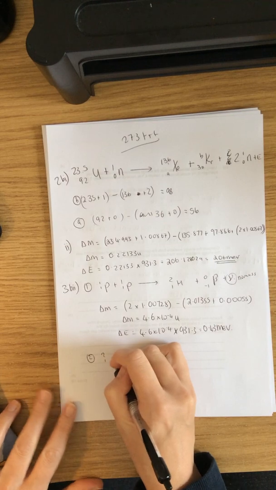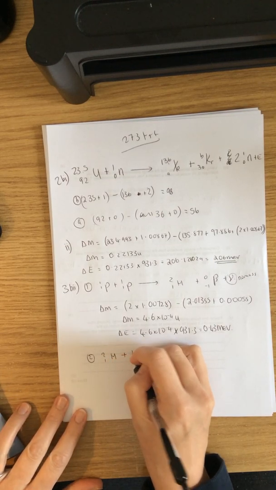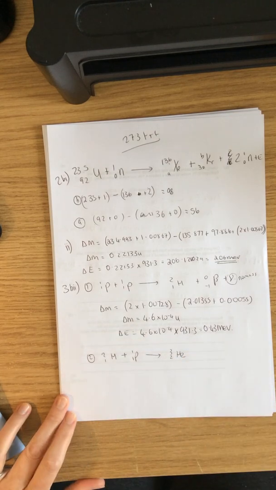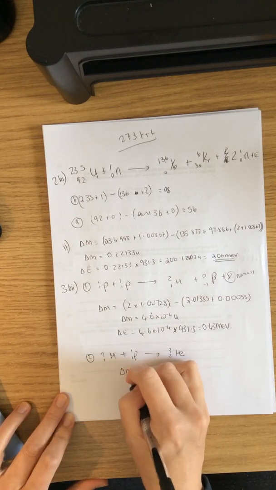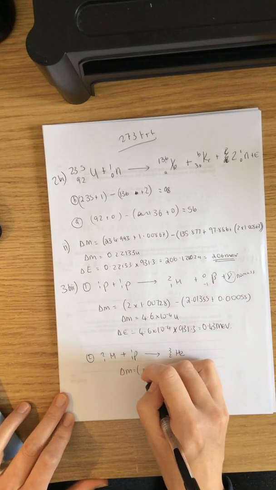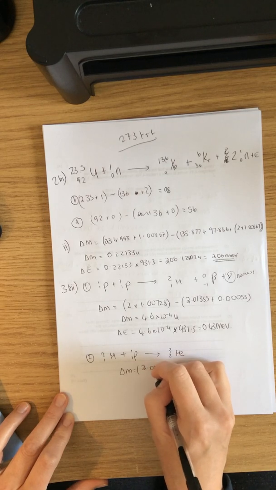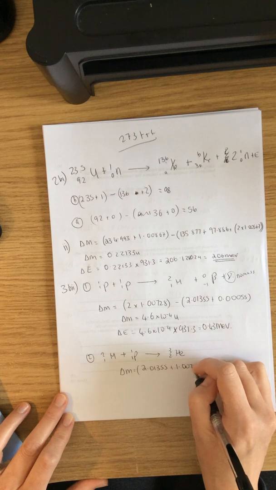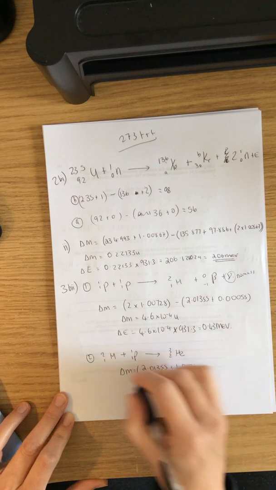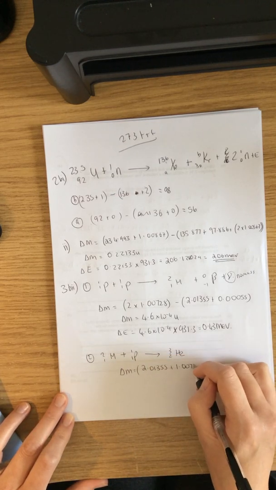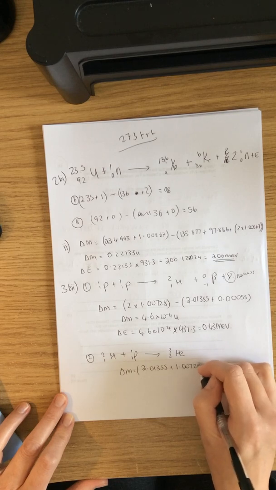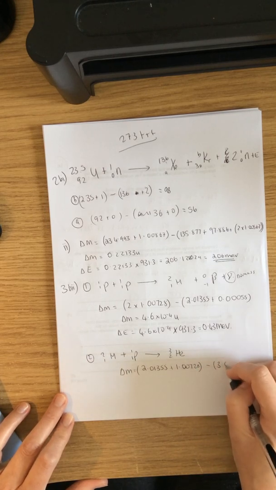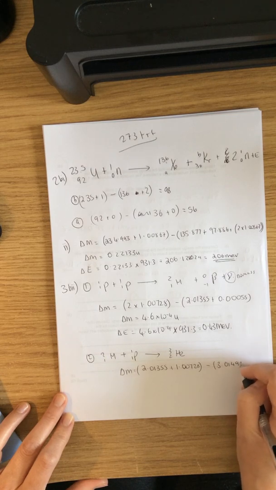And part 2, the equation is 2,1 hydrogen plus 1,1 proton goes to a 3,2 helium. So the change in mass is going to be what you had before. Those values are given to you. So that's the heavy hydrogen and the proton, which is just the hydrogen nucleus, minus the mass of the isotope of helium.